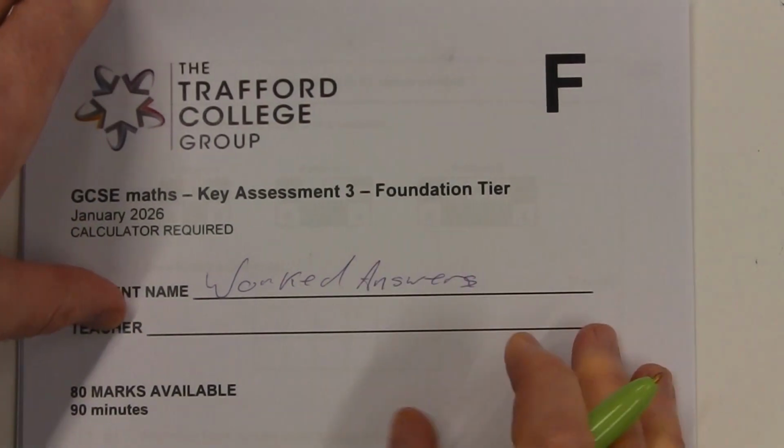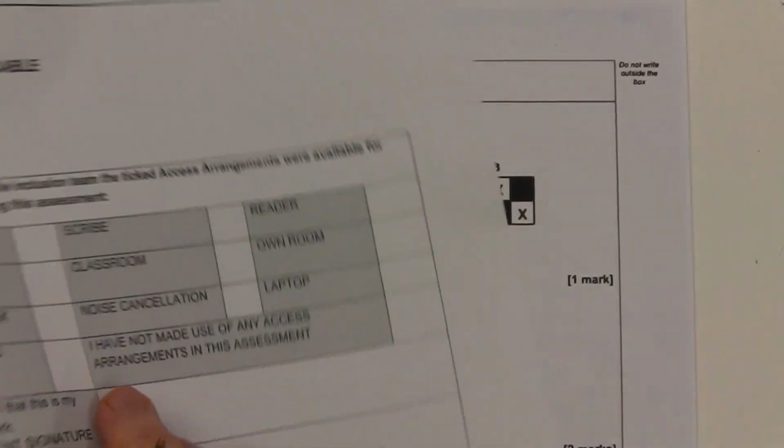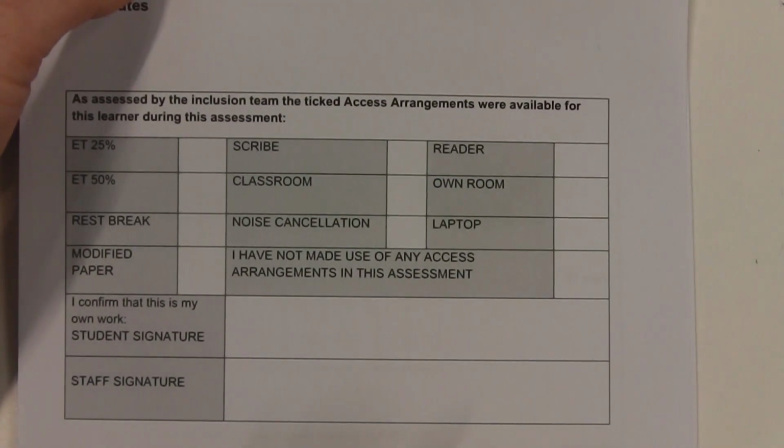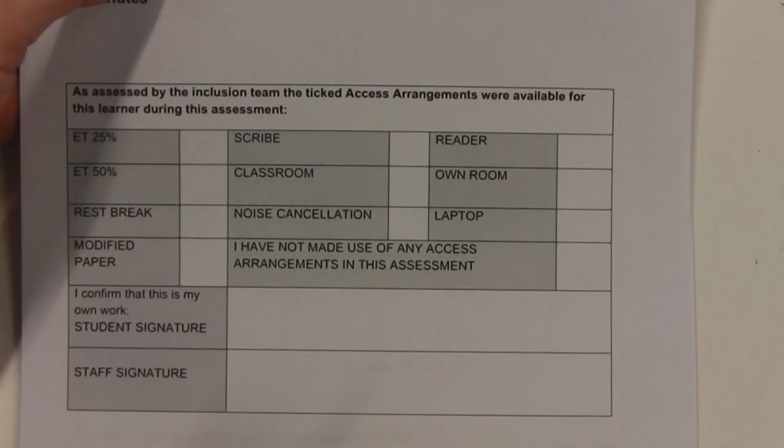Well, my writing's terrible, I know. Hopefully you filled in the blurb about any extra time you may have, anything like that.